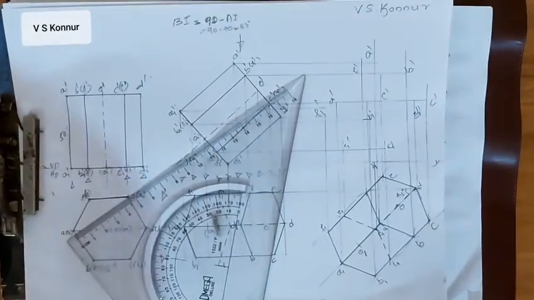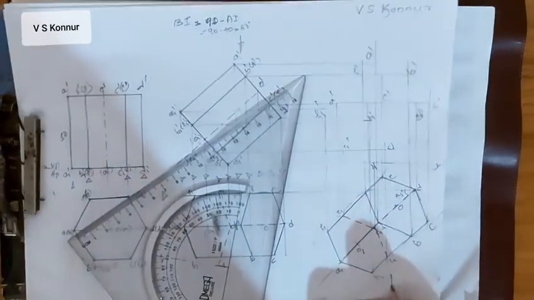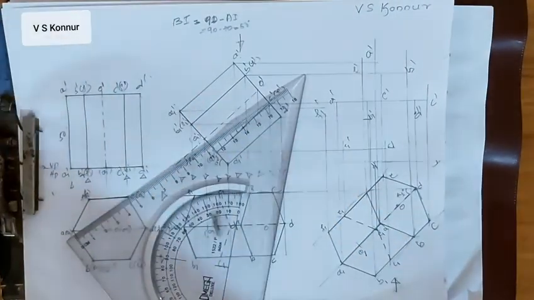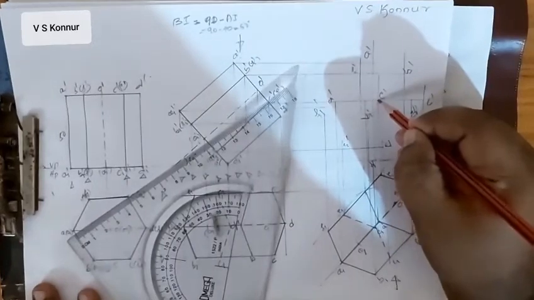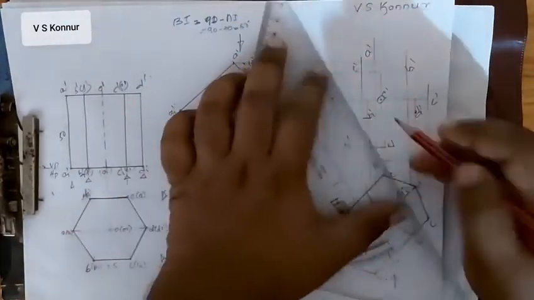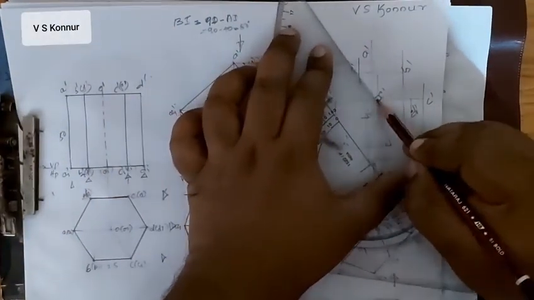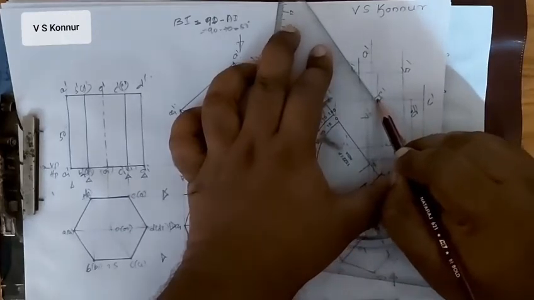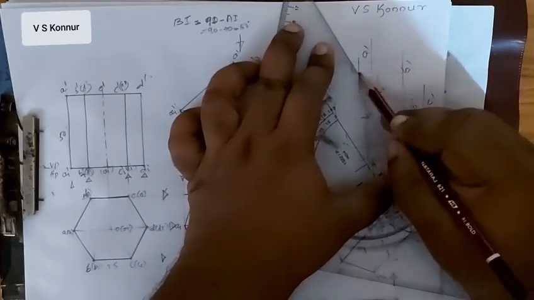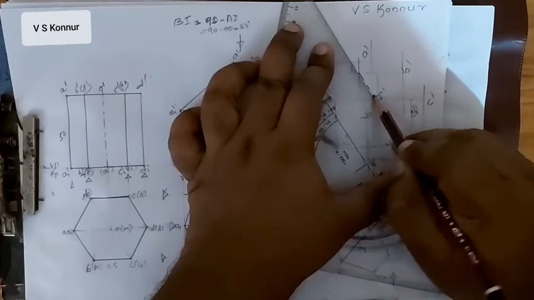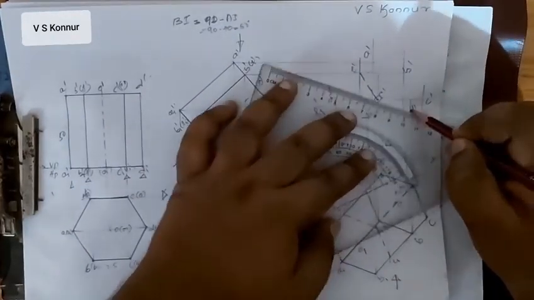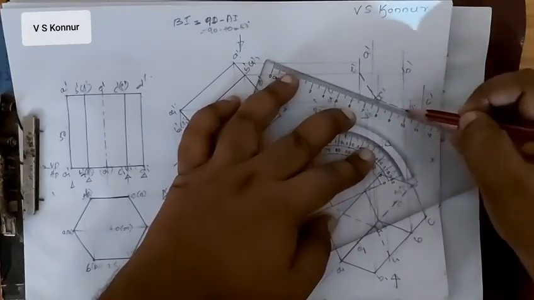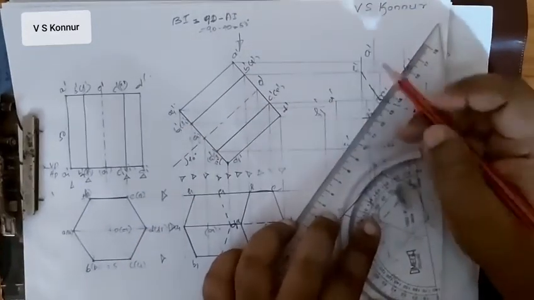Now, when you are viewing from this side, the point which is away from the observer is E point. Lines joining to this E point are dash lines. Now E is joining with F, next E is joining with D, next E is joining with E1.